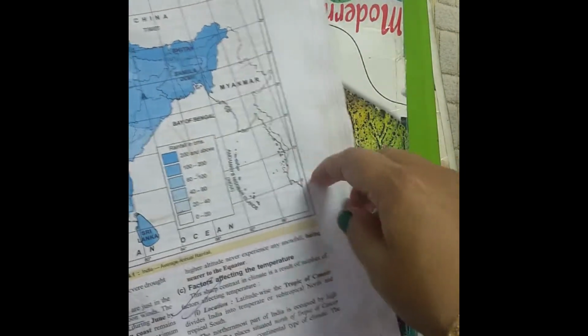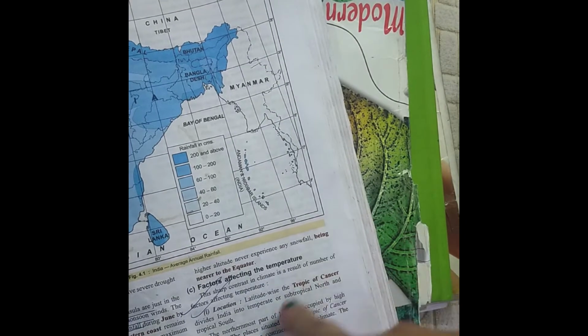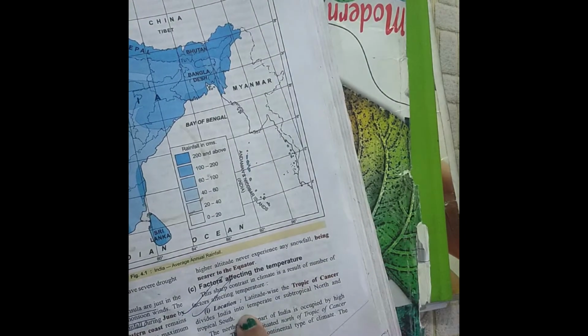Now let's talk about which factors affect the temperature of a place. First of all, we talk about location.